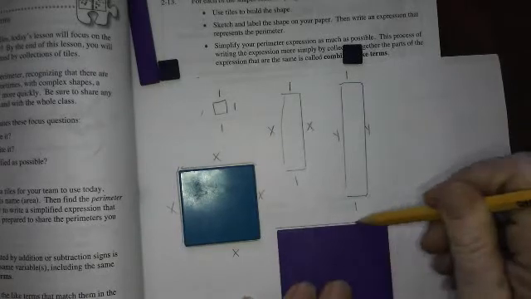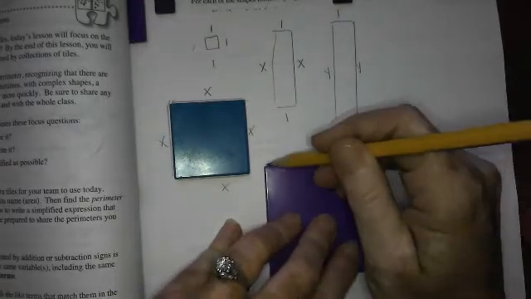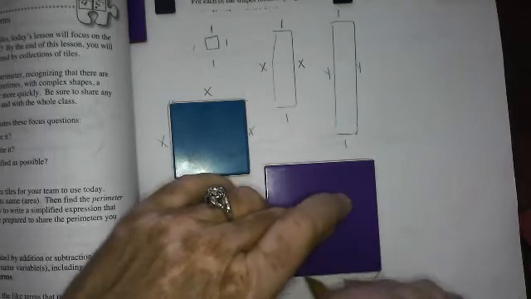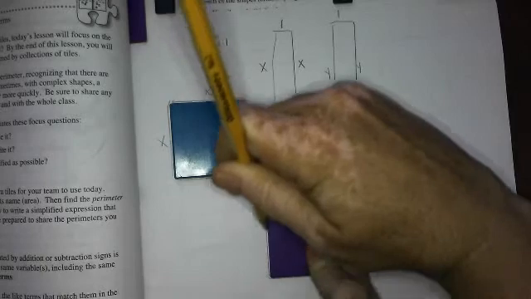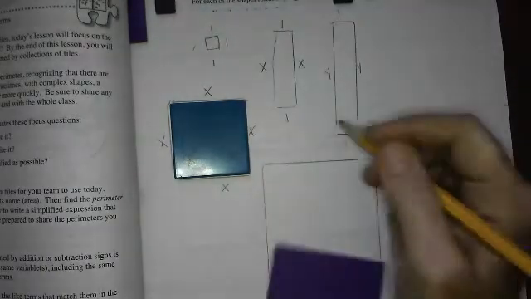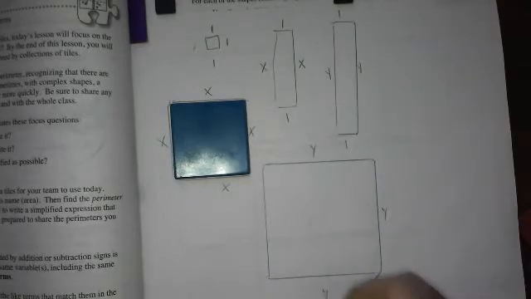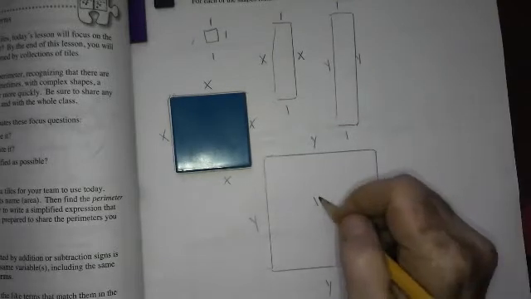This is a Y squared. Is it a coincidence that it's the shape of a square and that they call it Y squared? There's your Y tile. This is Y by Y by Y by Y. The perimeter would be 4Y. The area would be Y squared.